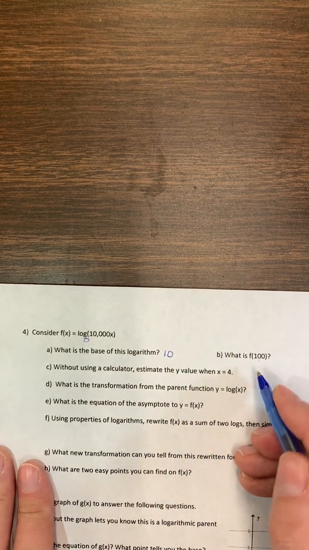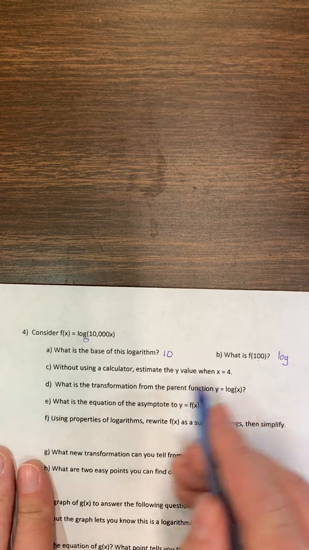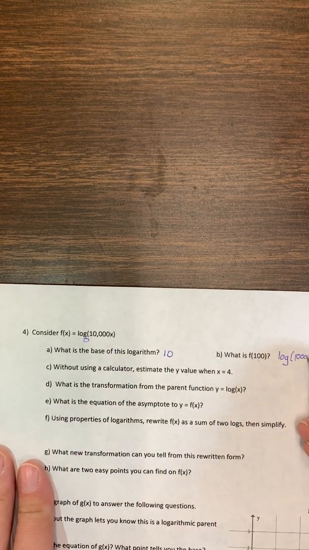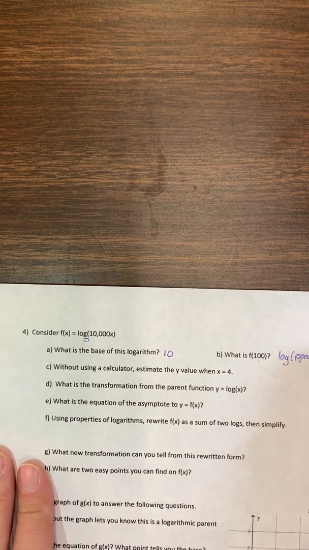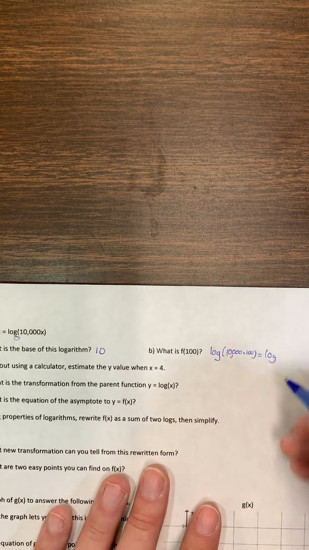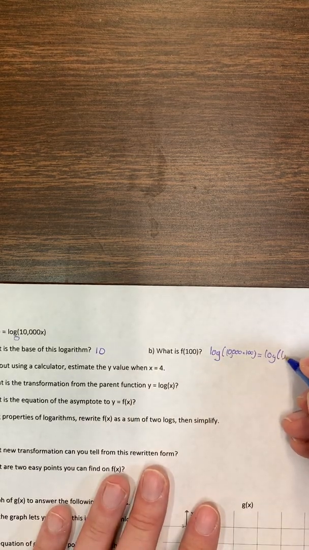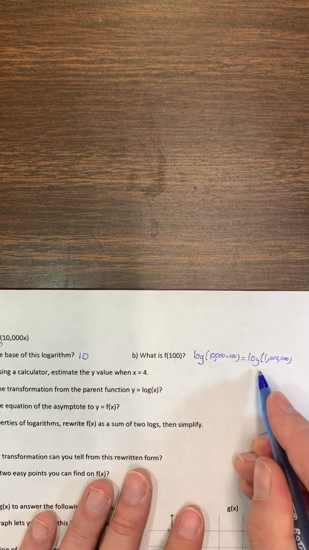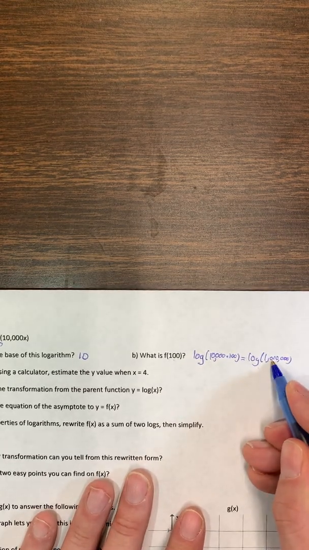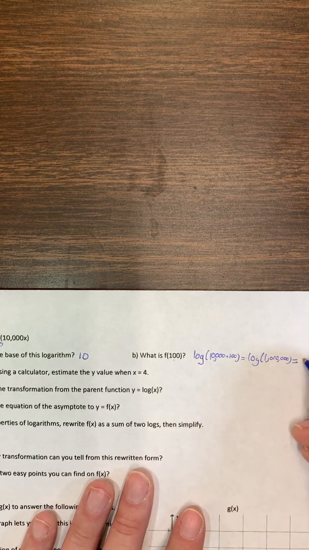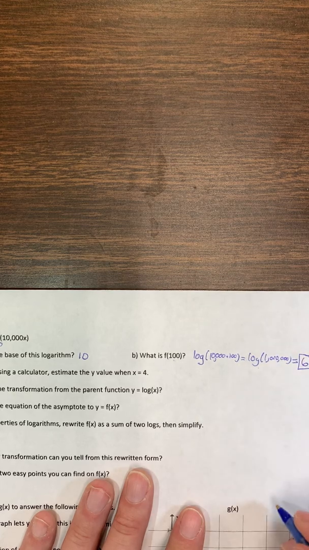f of 100 means we're putting in 100 for x. So log of 10,000 times x, which is 100. When we multiply numbers with zeros, we just add up the number of zeros, so it's 6 zeros total. And this question is asking us, 10 to what power gets us a million? So how many 10s do we need to multiply together to get a million? That's 6. So f of 100 is 6.